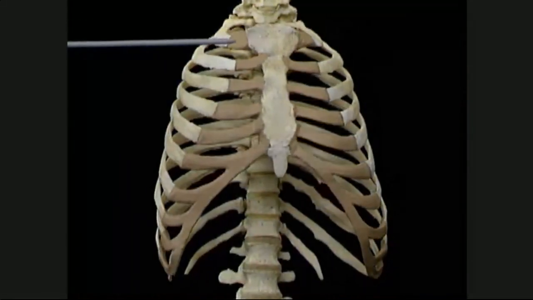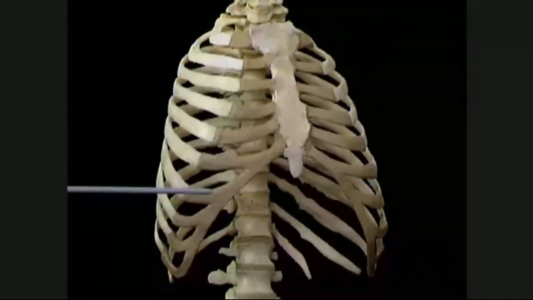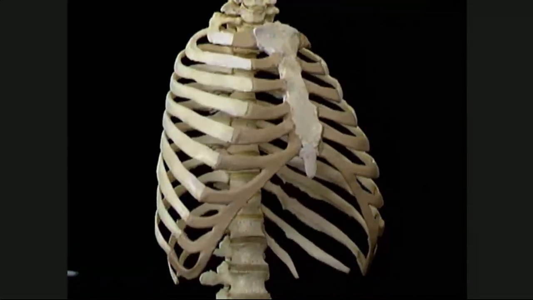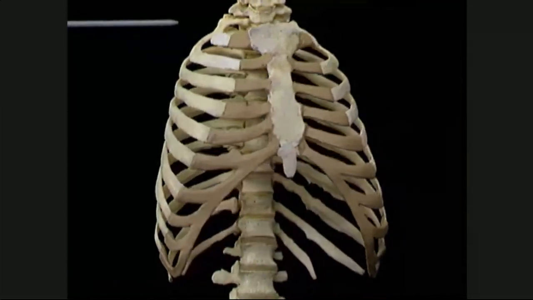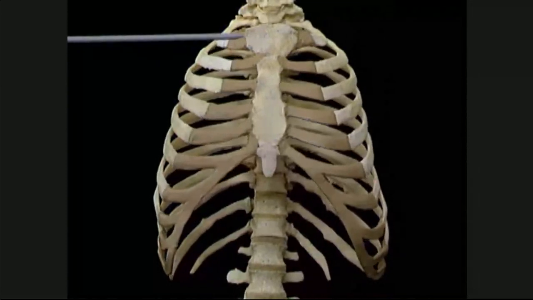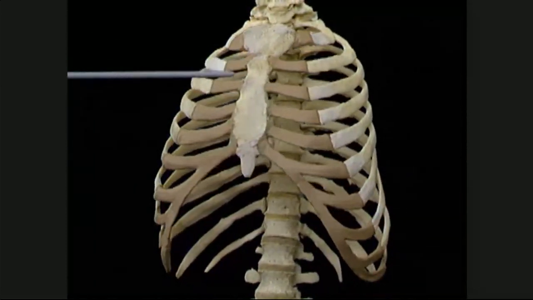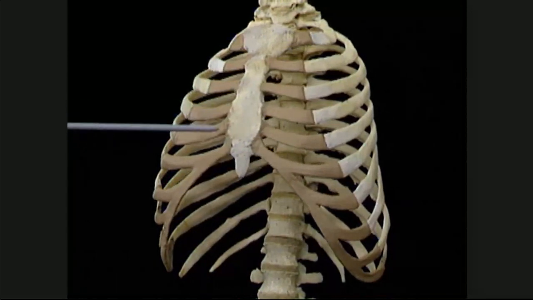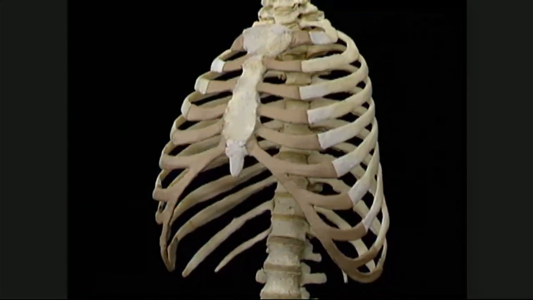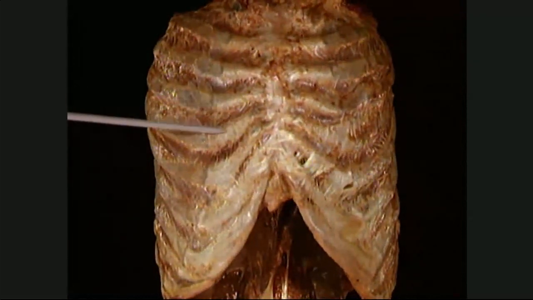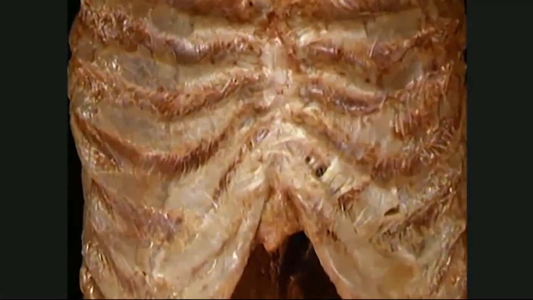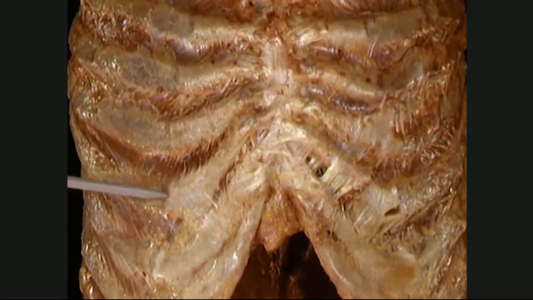The costal cartilages form a series of flexible, springy links between the ribs and the sternum. The first costal cartilage articulates with the manubrium. The second one articulates with the joint between the manubrium and the body, and the third to the 6th or 7th costal cartilages articulate with the body. Here's what the costal cartilages look like in the living body. They're quite flexible. These are the costochondral junctions, where the cartilages join the ribs.